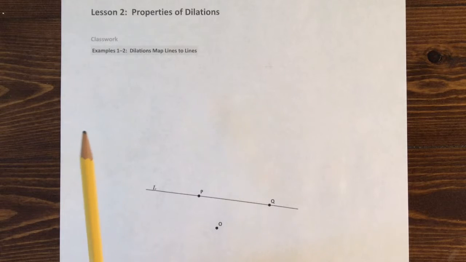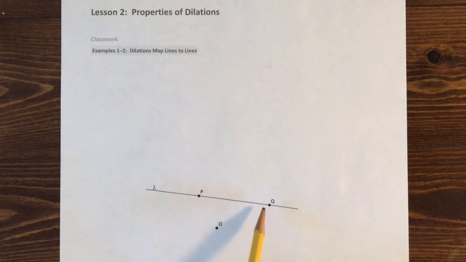Okay, so what we want to look at though is properties of dilation. So we want to know what happens to a line when it gets dilated, what happens to a ray or an angle or a segment when it gets dilated. And we're going to find out that dilations map lines to lines, rays to rays, segments to segments, and angles to angles of the same measure. Okay, it won't be true that the segments will be the same measure, but the angles will be the same measure. And we're going to find out after several of these lessons that that's going to result in similar figures.